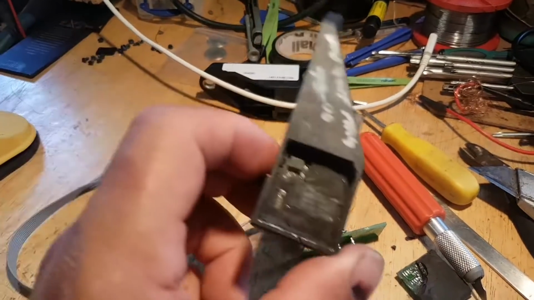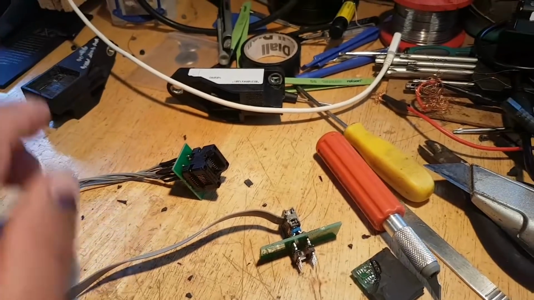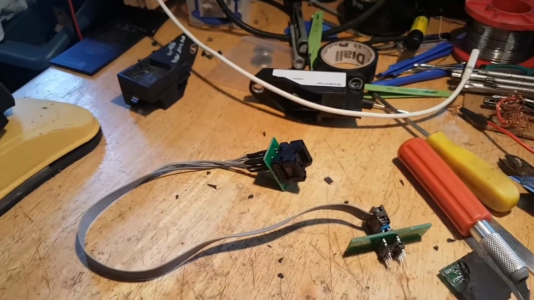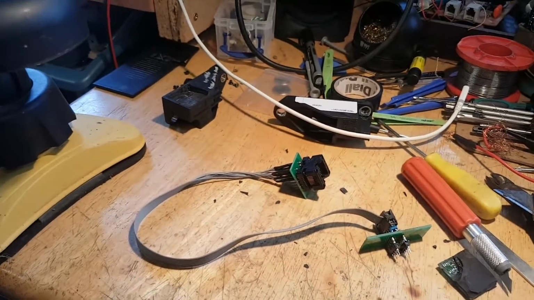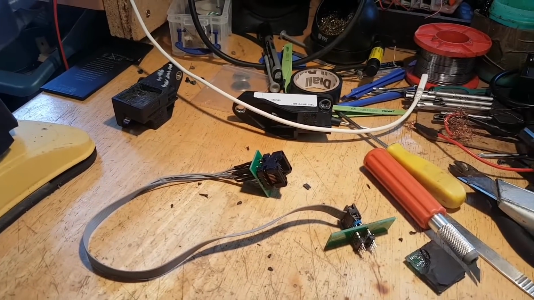In the meantime, I've already cleaned this one ready to desolder. If I figure out this, otherwise I might just swap the EEPROMs. If they are the same, why not? But if I can edit the data, even better.